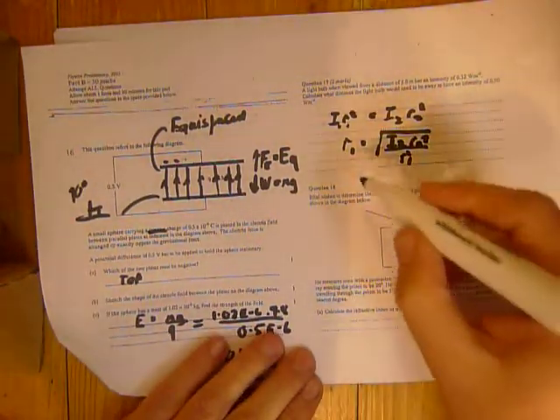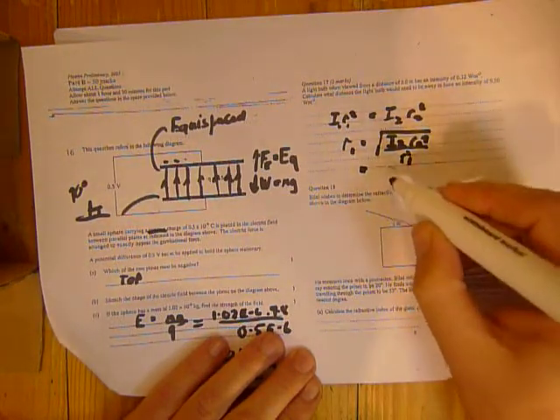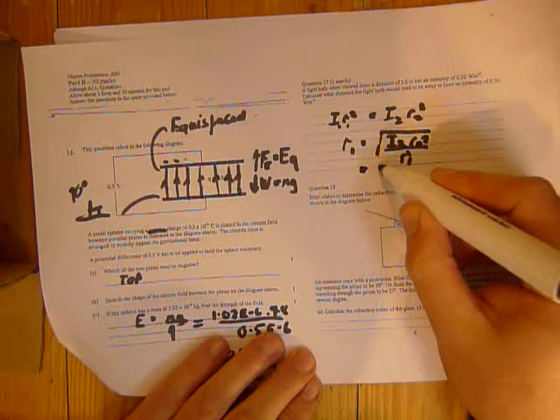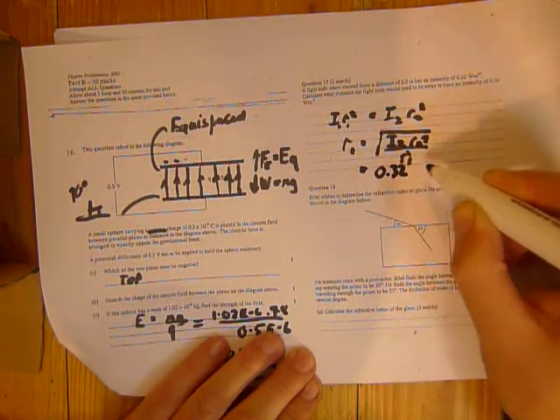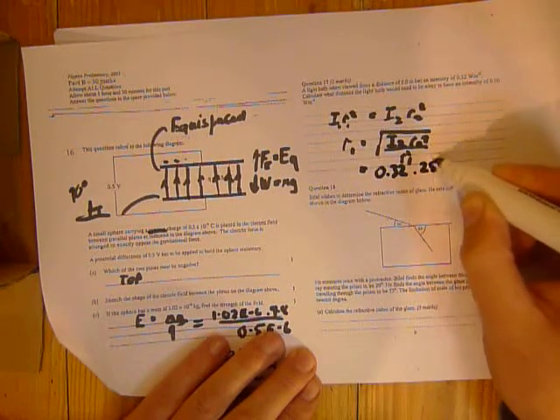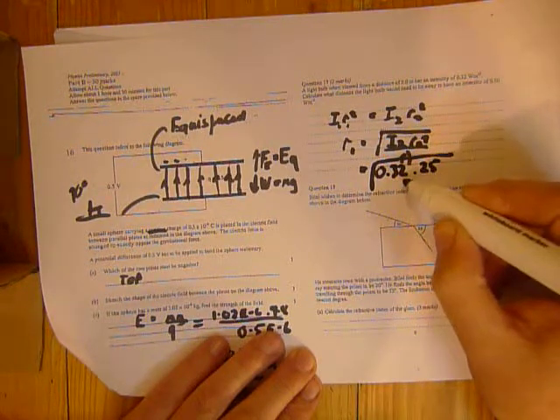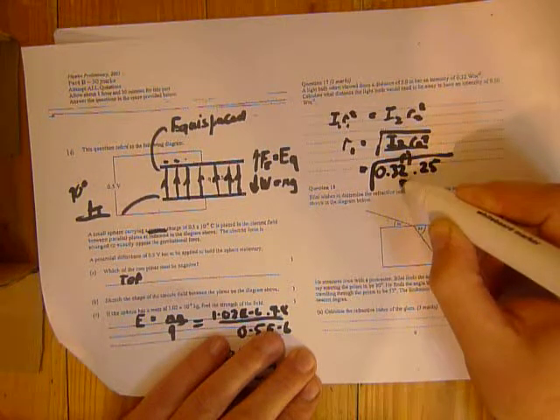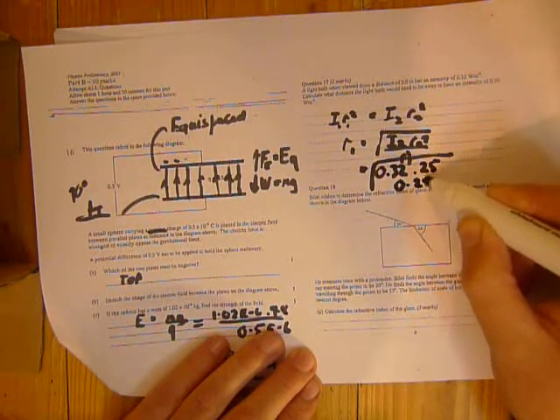But putting the numbers in, 0.32, 0.25 on 0.1, half of a half, 25.